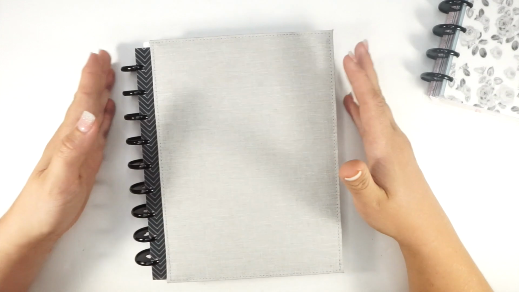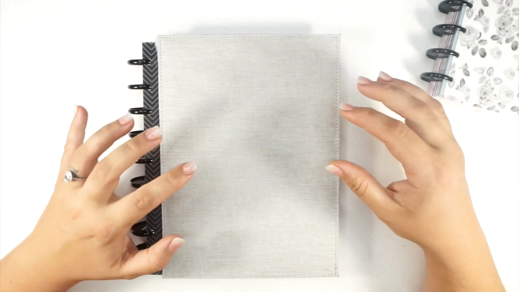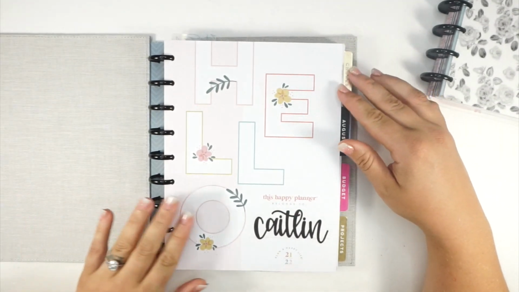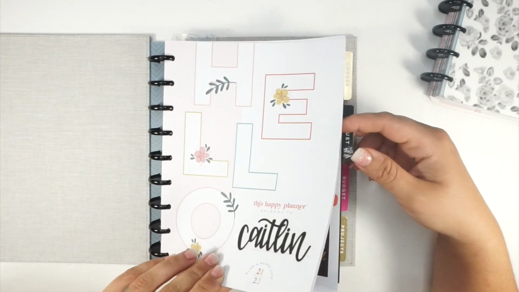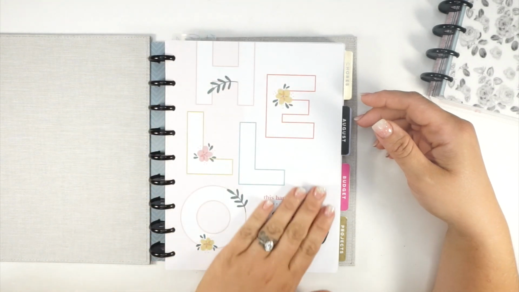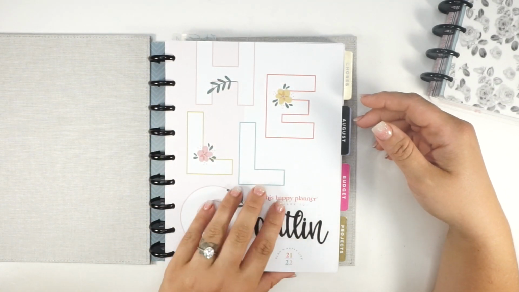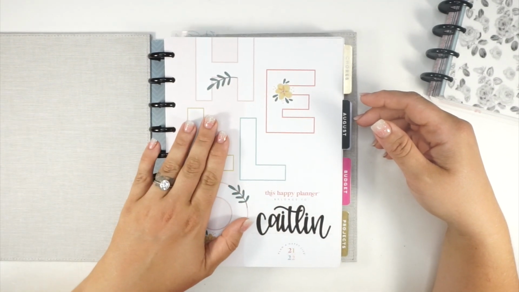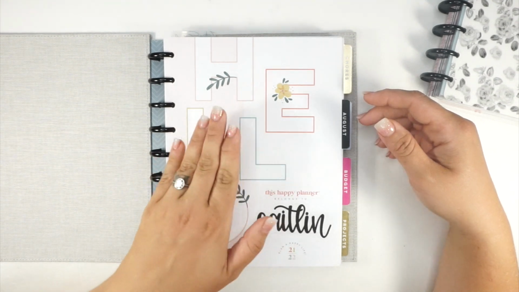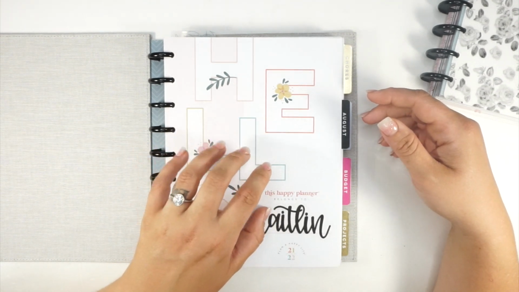So this is my main ride or die, my classic planner, all the things. The way that I have it set up is everything in the front of the planner. There's no divider or anything here. I open this up to the planner that I use the most. That is my catch-all.